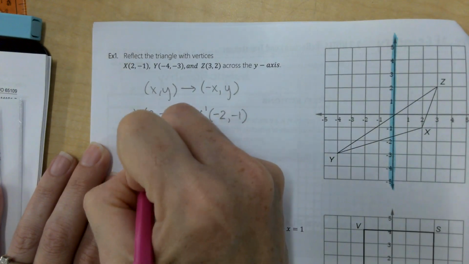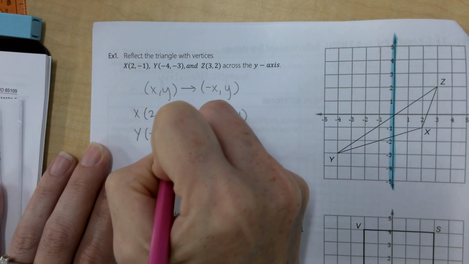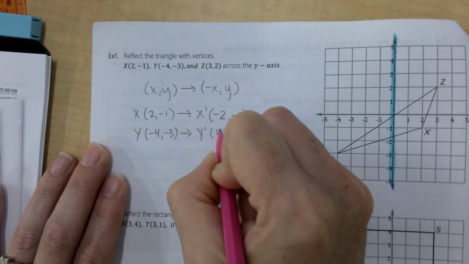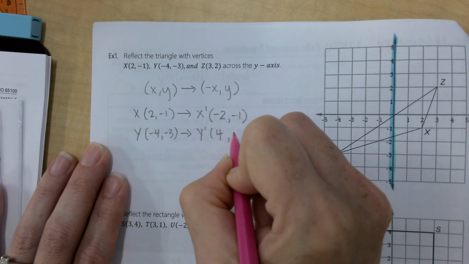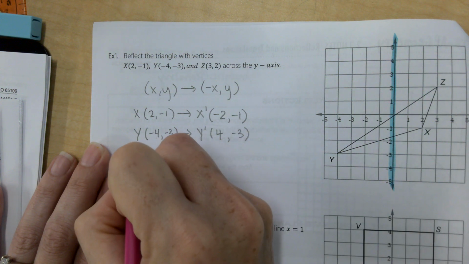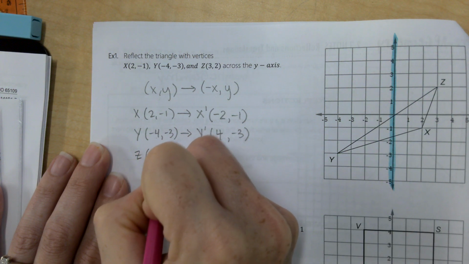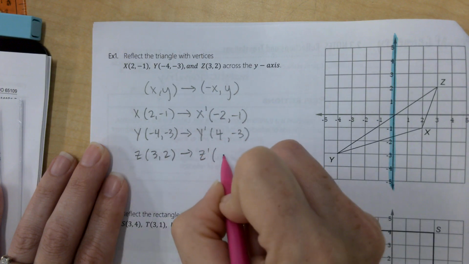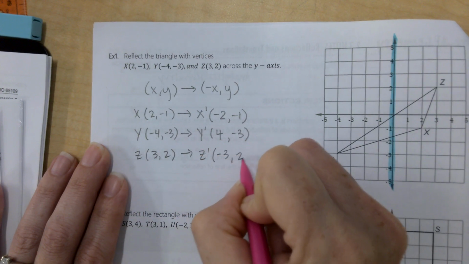If y is -4, -3, y prime, -4 should become the opposite, and the y value should stay the same. Okay, z is at 3, 2. Z prime, again, the x should become the opposite, and the y stays the same.